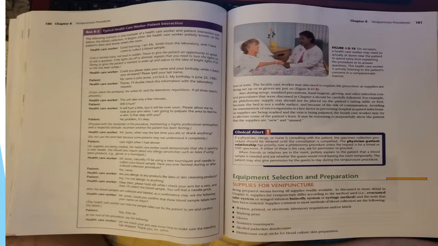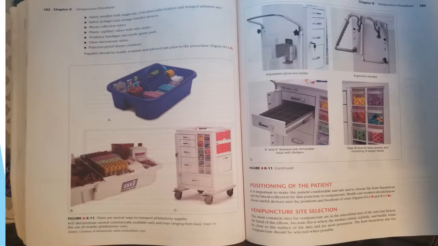Supplies common to most methods of blood collection are the following: written, printed, or electronic laboratory requisitions and/or labels, marking pens, gloves, non-latex tourniquets, alcohol pads, skin disinfectants, disinfectant swab sticks for blood culture skin preparation, safety needles with single-use evacuated tube holders and winged infusion sets, safety syringes and syringe transfer devices, blood collection tubes, plastic capillary tubes with tube sealer, non-latex bandages and sterile gauze pads, glass microscope slides, puncture-proof sharps container. Supplies should be readily available and selected just prior to the procedure.